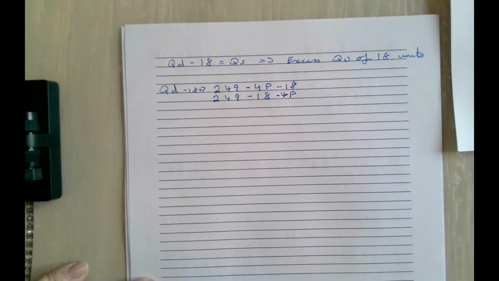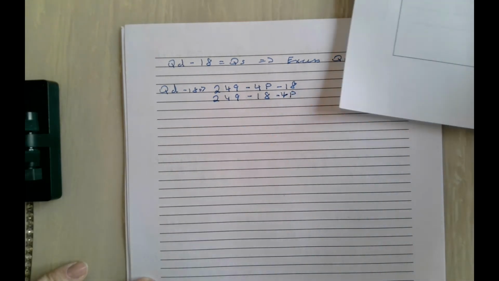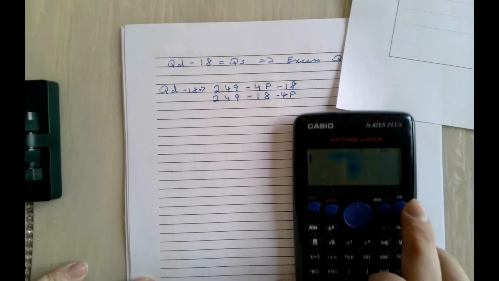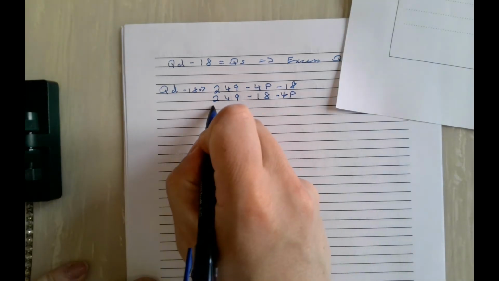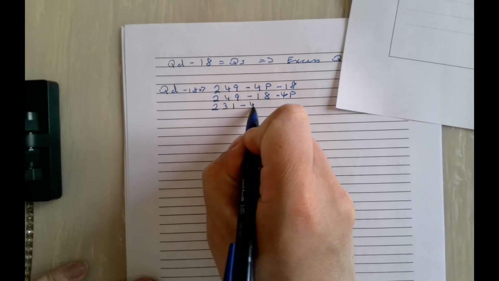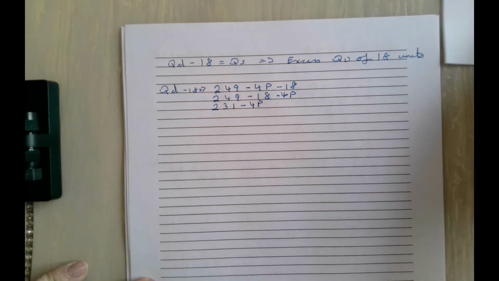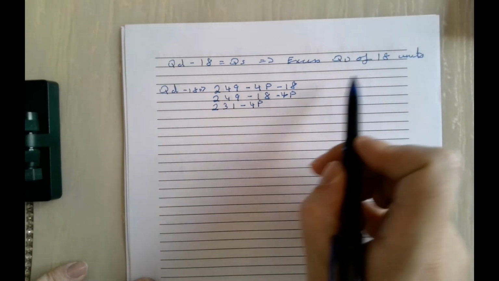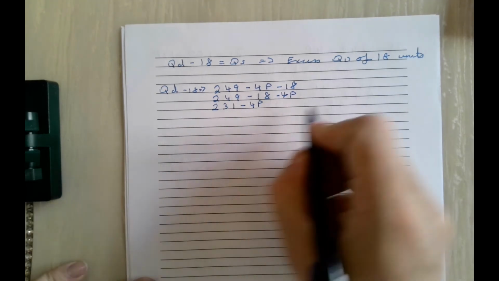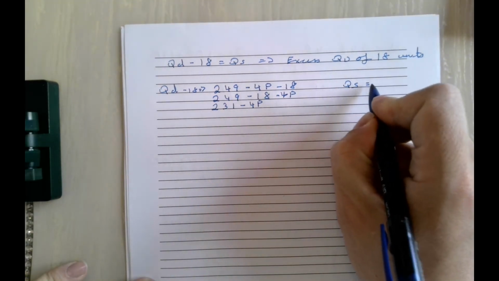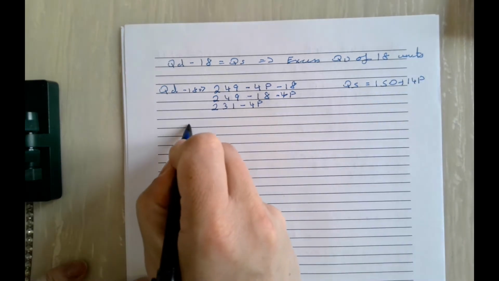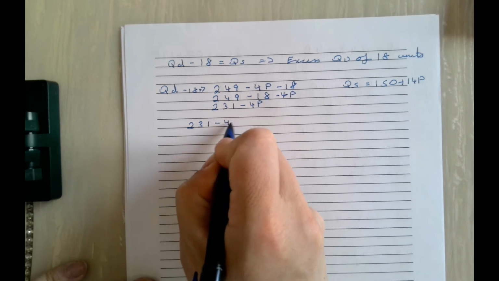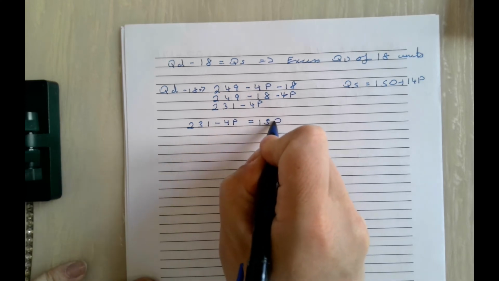Okay, and then what we're saying is, I'm confident enough, it's 231, but I'm not taking the chance, 249 minus 18 equals 231, fantastic. Okay, so then what we have is 231 minus 4p. All right, now what we've got to do is set this function equal to the supply function, okay, and the quantity supplied function equals, I'm just reading it off the sheet, 150 plus 14p. Okay, so what we've got now is 231 minus 4p equals 150 plus 14p.